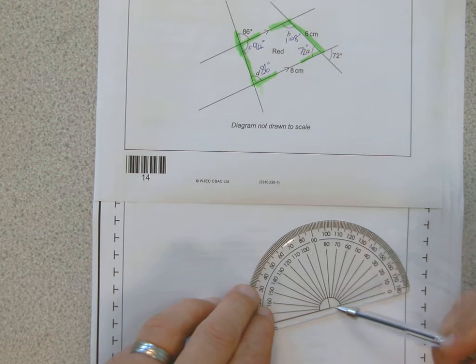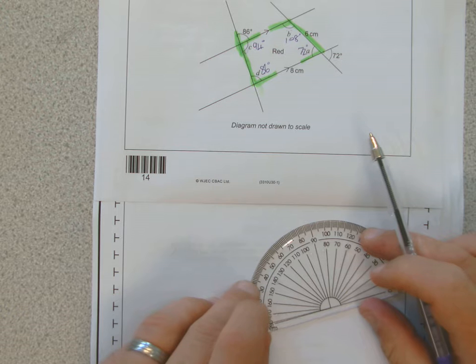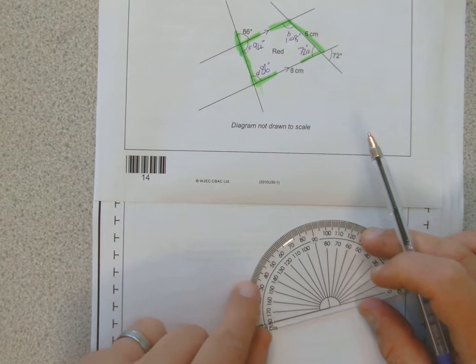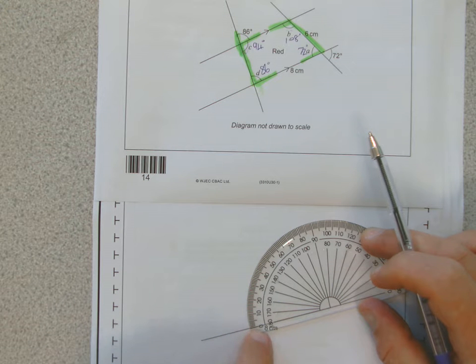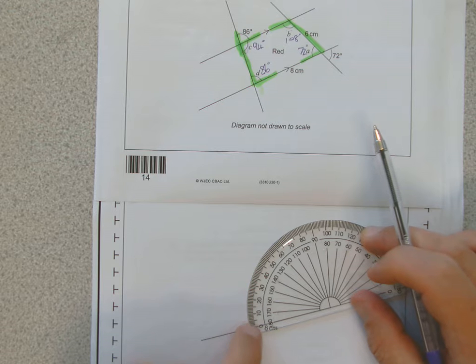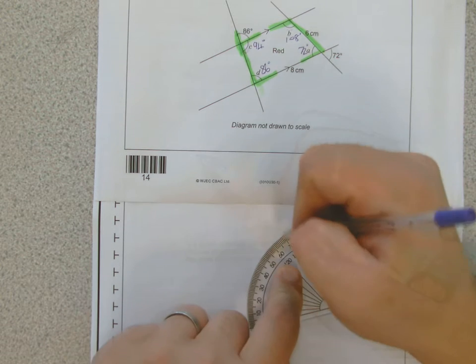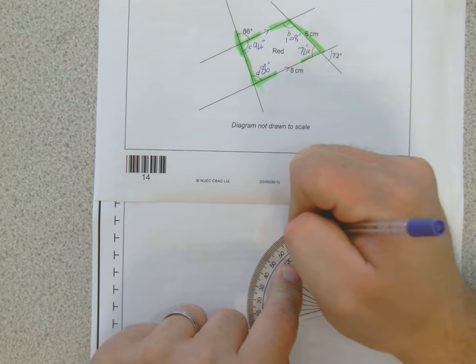So put the origin of the protractor at the end of the line. Make sure then it's lined up, okay? That 8 centimeter line is lined up here with that 0. And notice the 0 is on the outside, so it's the outside measurement we take. 10, 20, 30, 40, 50, 60, 70, 72, which is about there. Okay, so mark it there.